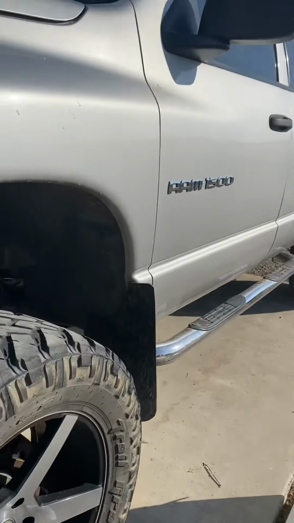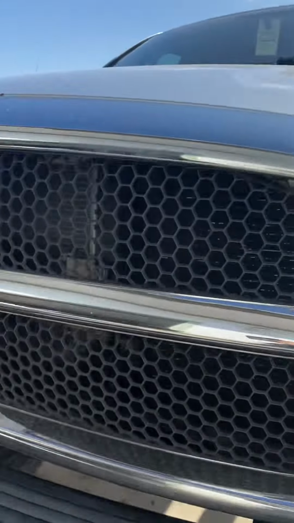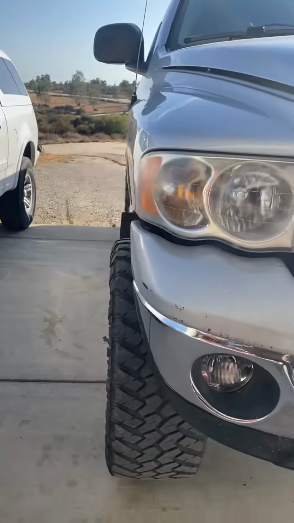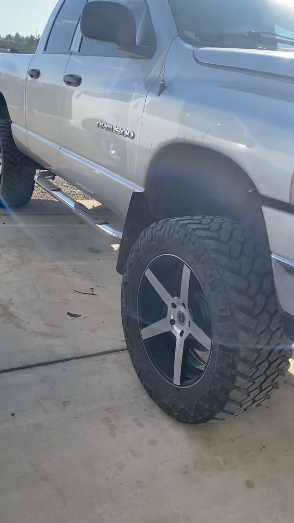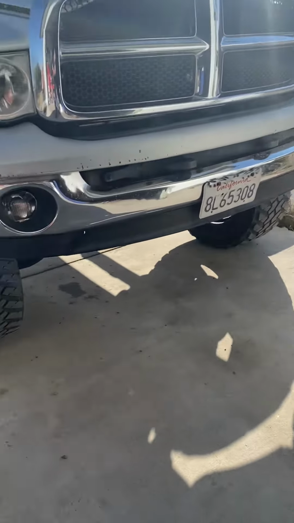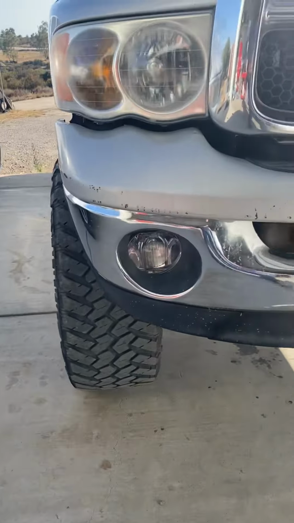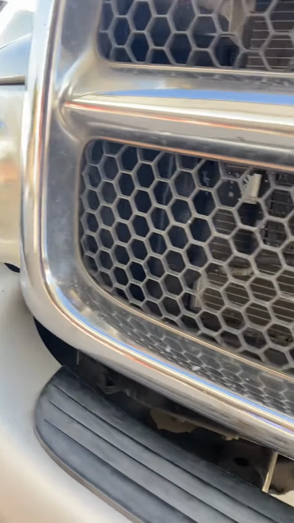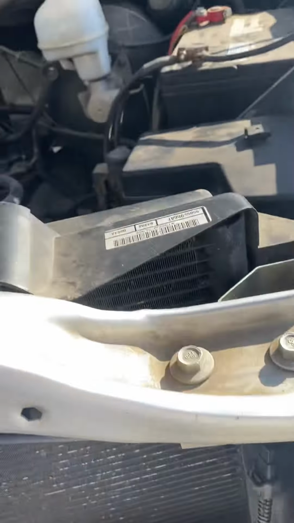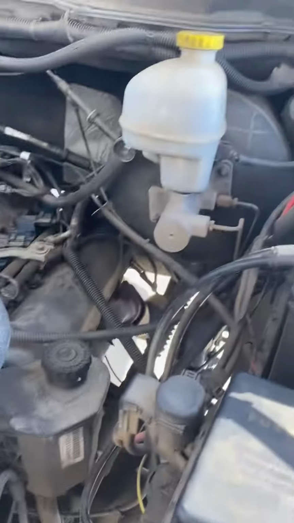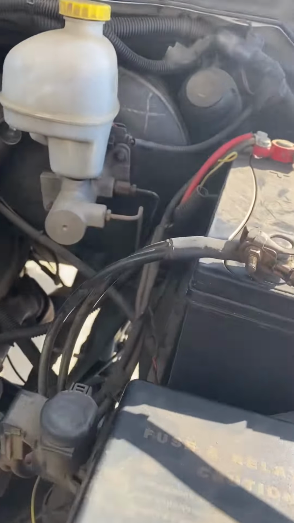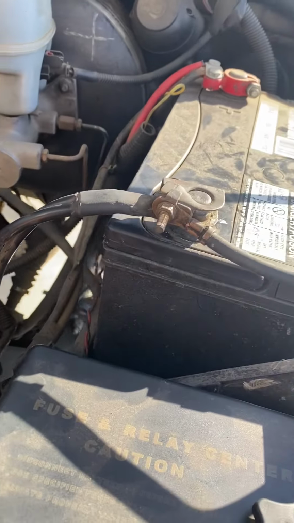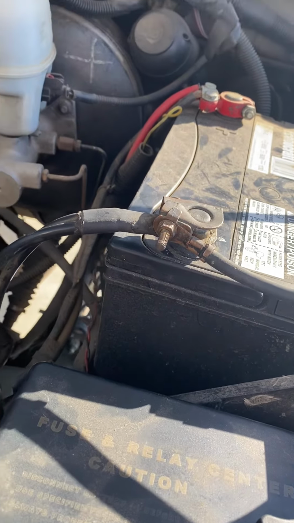This is my truck. It's a 2004 Dodge Ram 1500 4.7. The issues I was experiencing were some sluggishness while driving, acceleration hesitation, AC not blowing too cold, and this radiator fan wasn't working. So I checked all the fuses, checked all the relays, those were all good. Had power to the plug, all that stuff.